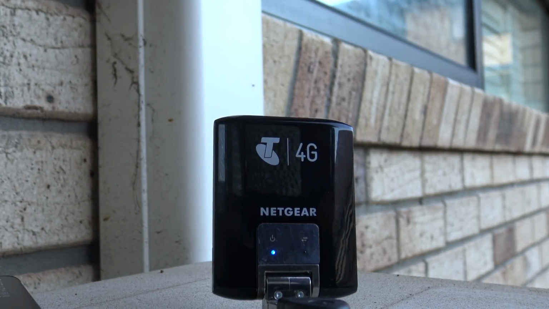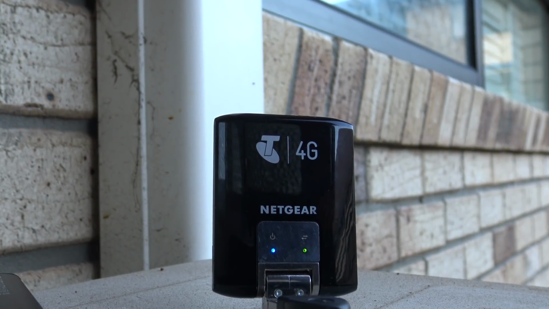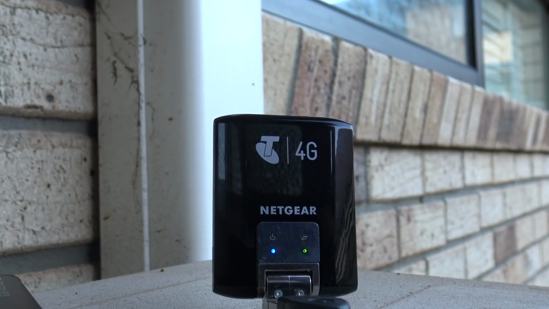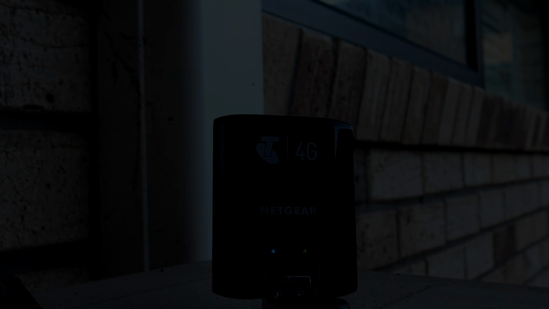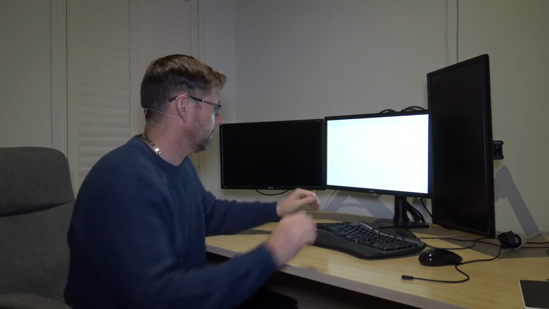Okay, so it's found the mobile network, and it's flashing means it's ready, and now it's solid, which means it's connected. Now it's on 4G as well. So I'll just leave that there while I go through this inside. Okay, so I'm back in here, and I've connected up to it again, obviously through the wireless network.